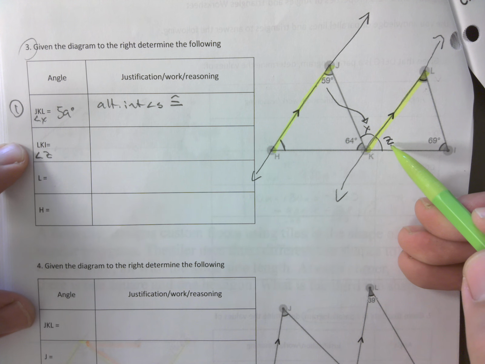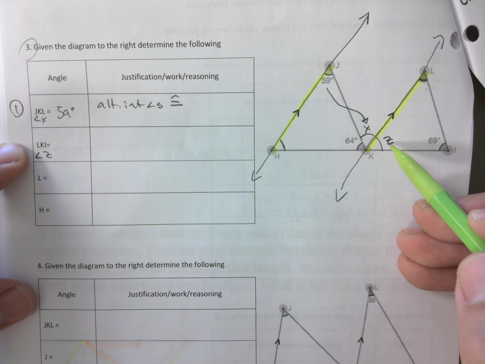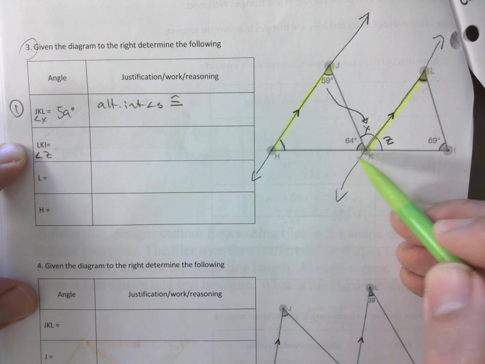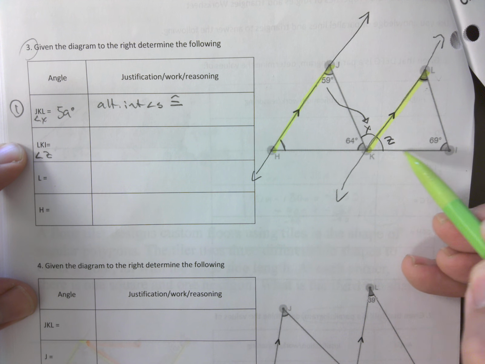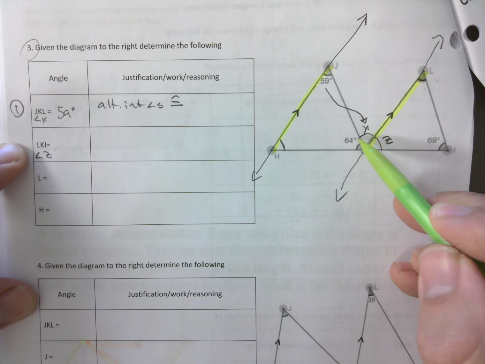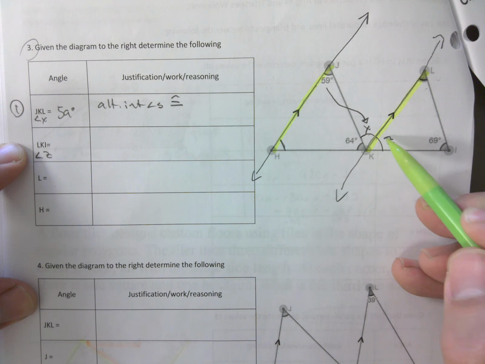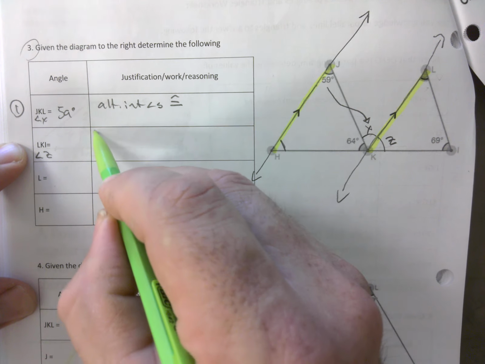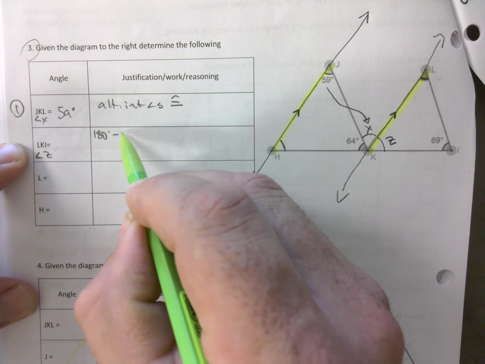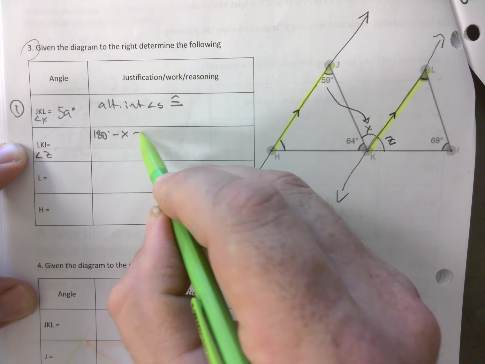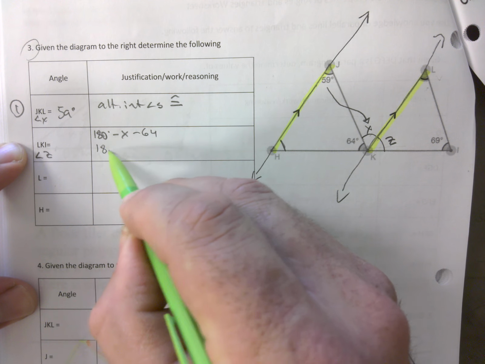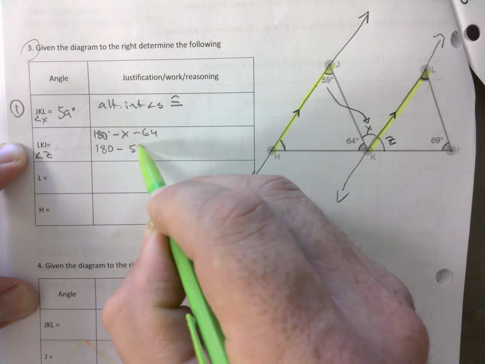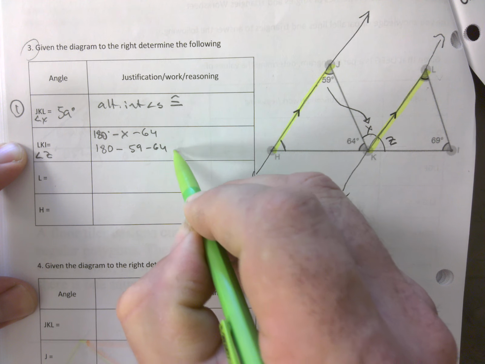Z right here, what would you use to find Z? You see the straight angle, the straight line right here? And you know this one and that one, so you can easily find Z. These are all supplementary, right? So 180 minus X minus 64. X is 59.